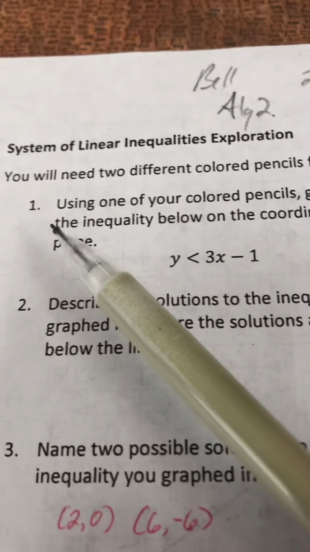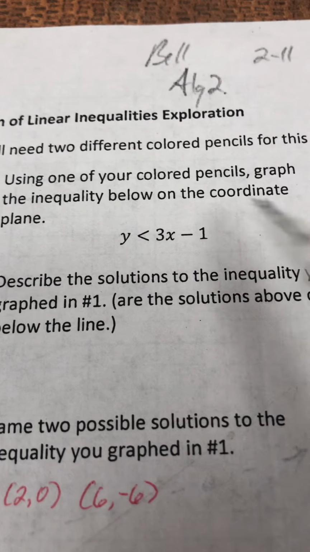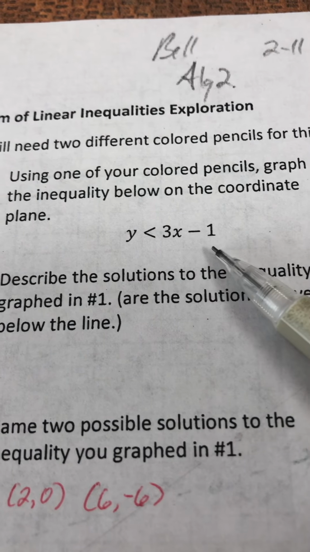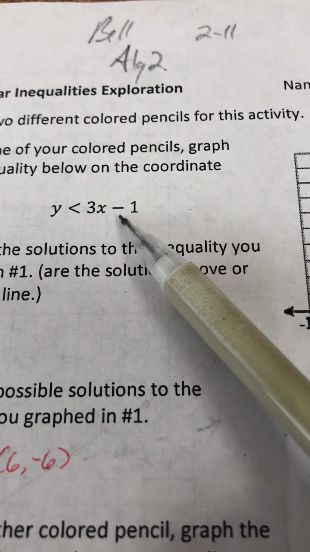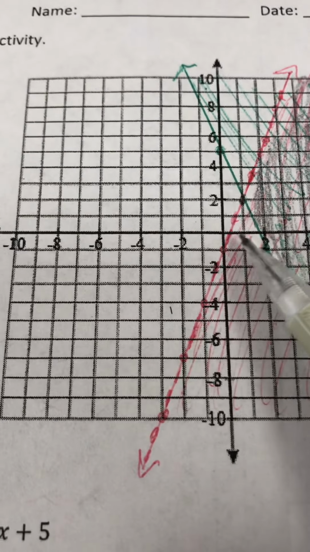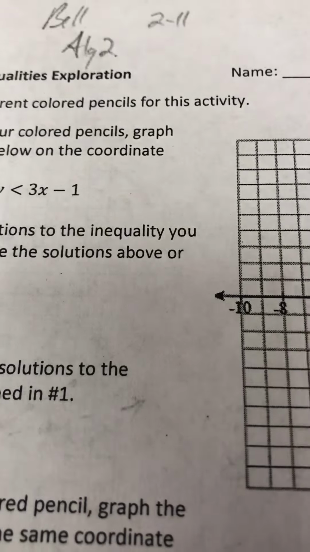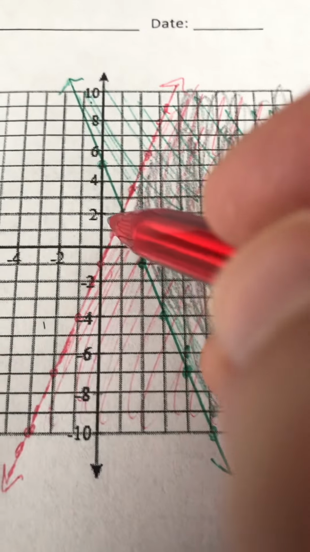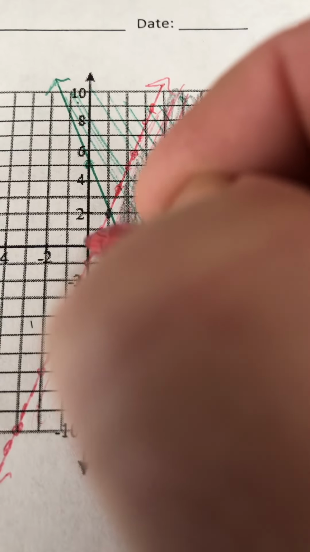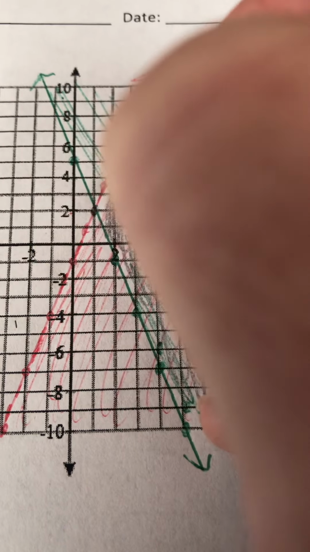So for number one, use one of your colored pencils, graph the inequality below on the coordinate plane. I did this one in red. You go to the y-intercept, -1. So I started at -1 right here, and then I went up 3 over 1. Remember, if it's just a 3 there, it's up 3 over 1. So I went from -1 and went up 3: 1, 2, 3 over 1.